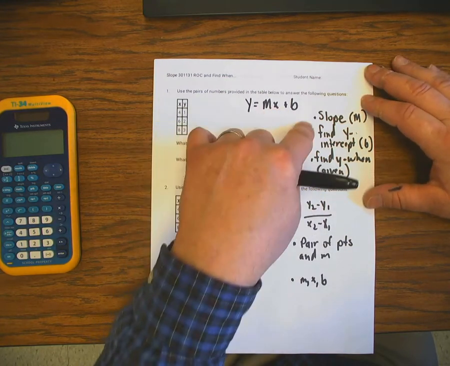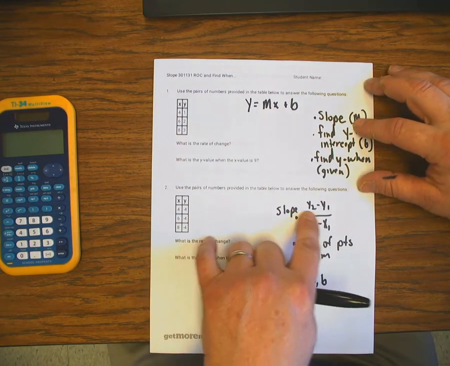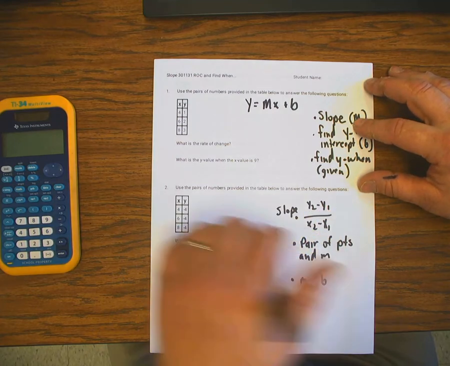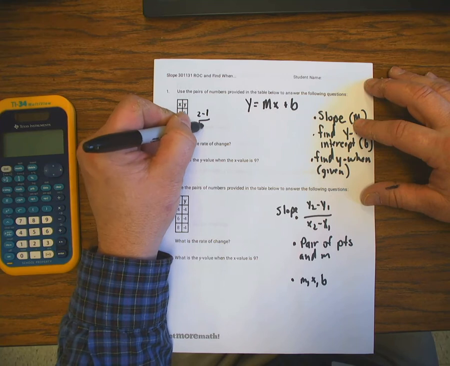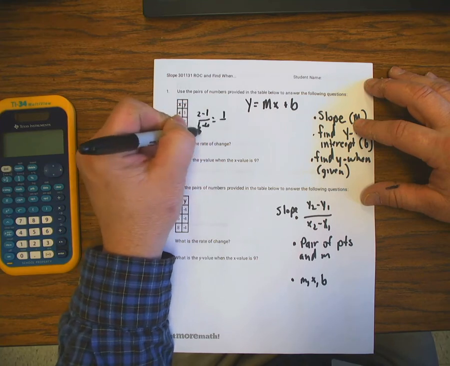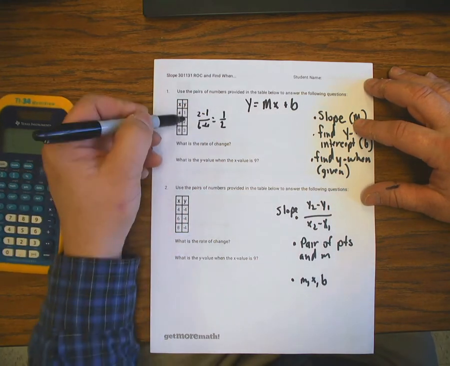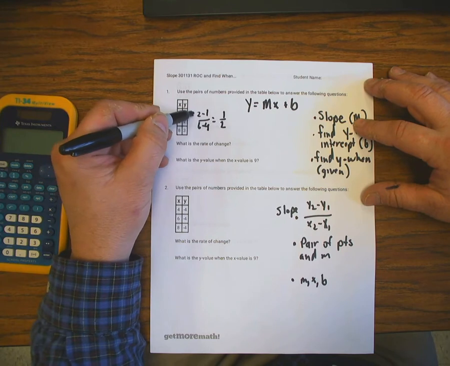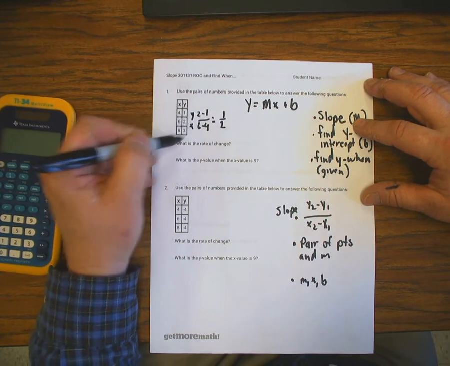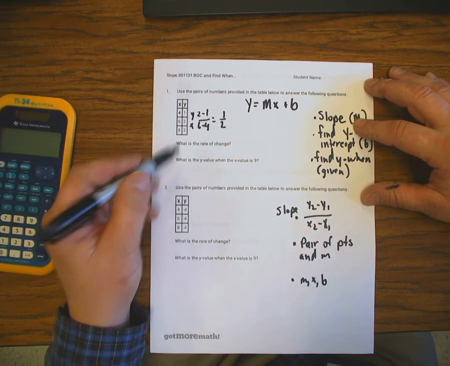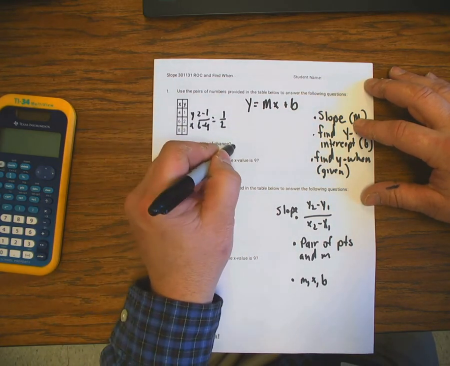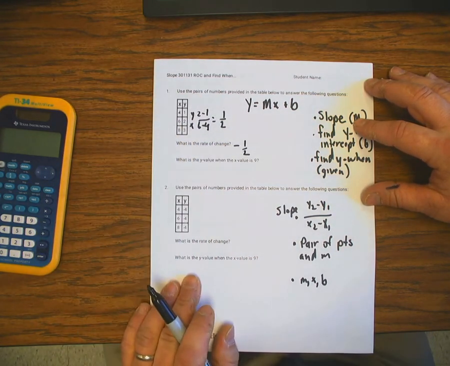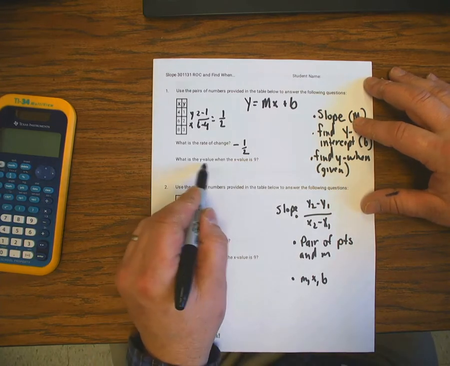So let's start. There's basically three steps. Find the slope, y2 minus y1. So I'm going to take 2 minus 1 over 6 minus 4. So that's 1 over 2. This was my y's over my x's. My slope is 1/2. So m equals 1/2. That is your rate of change. Okay, so now we have to do some other things.